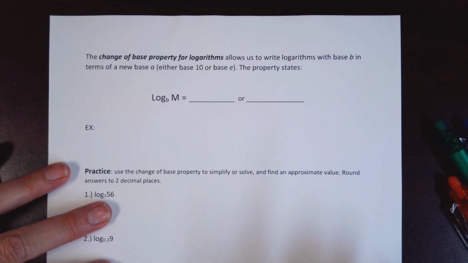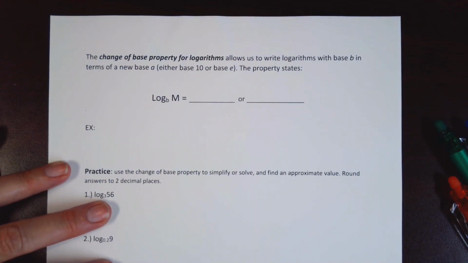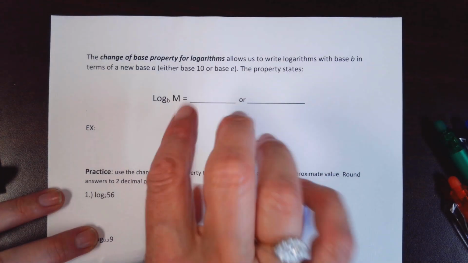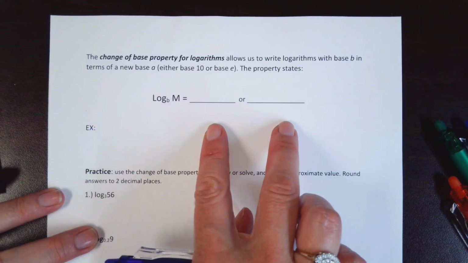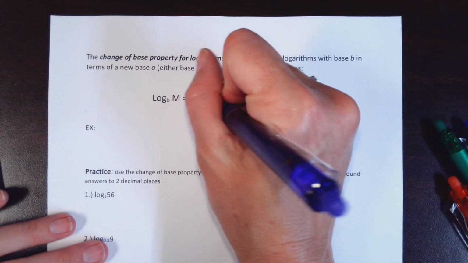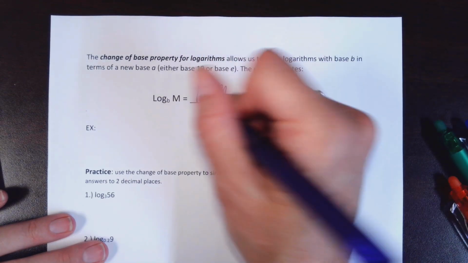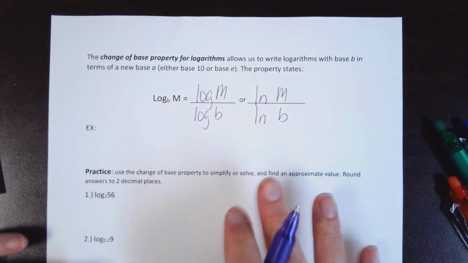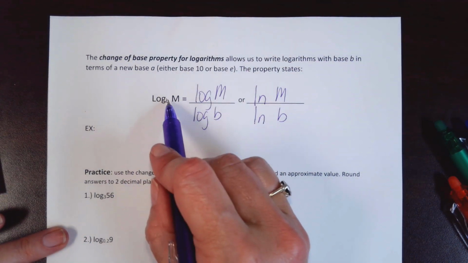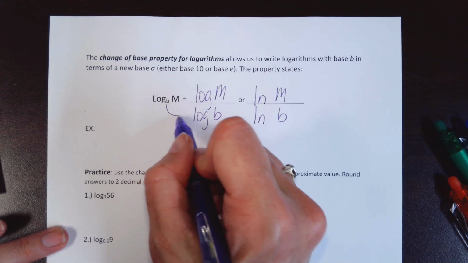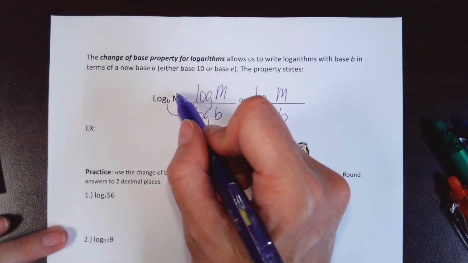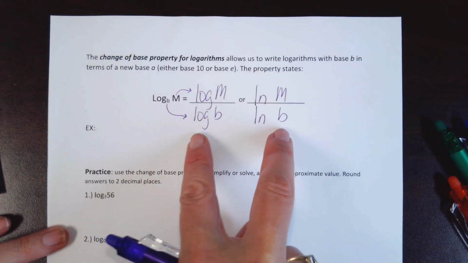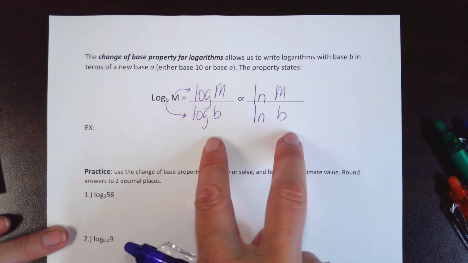Because we're going to set it up as a ratio, our rates balance each other out, and so even though they're the same base, our values come out to be the same. So we can either use the common log button or we can use the natural log button. It doesn't matter which one. But the base goes on bottom. That's the thing you have to remember. The base goes on bottom, argument goes on top, and we set it up as a ratio. Log of the argument over log of the base, or natural log of the argument over natural log of the base.